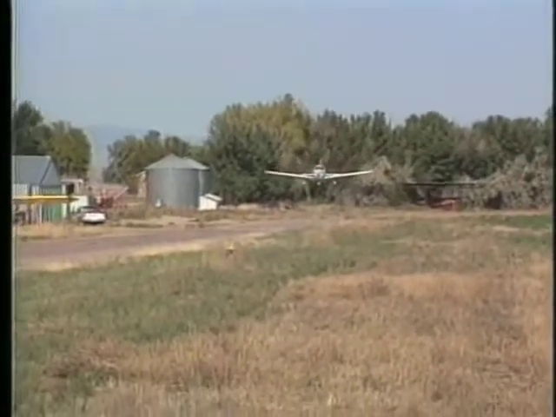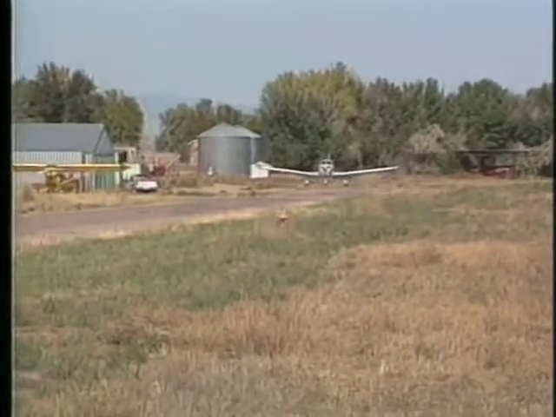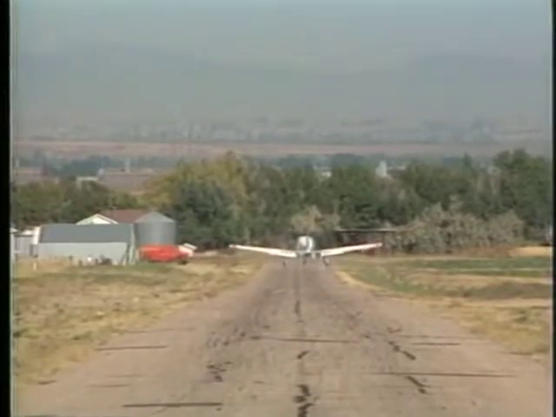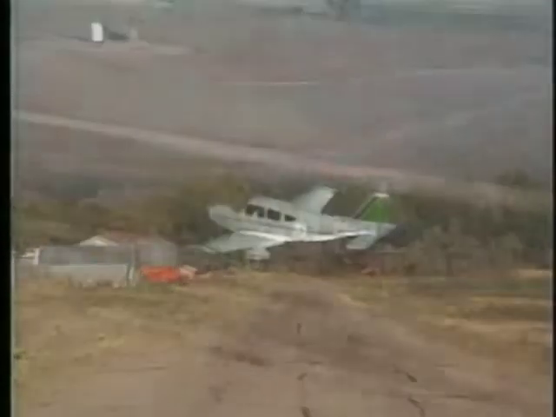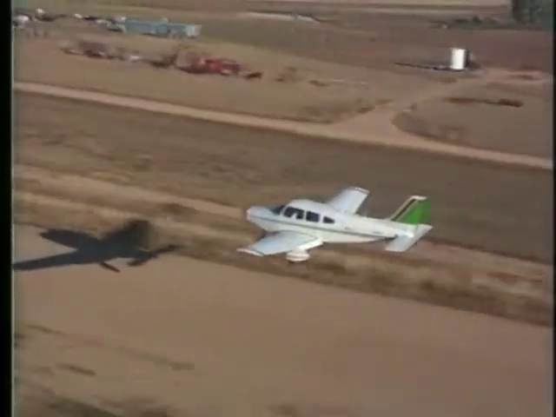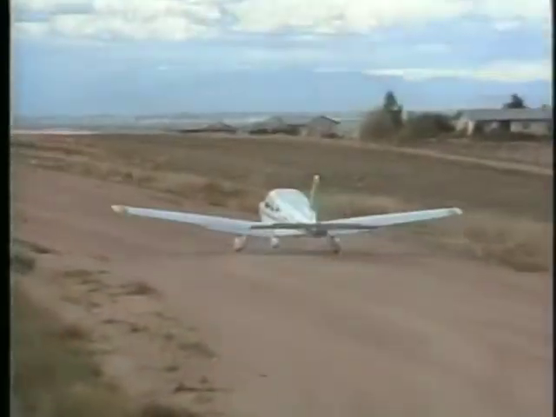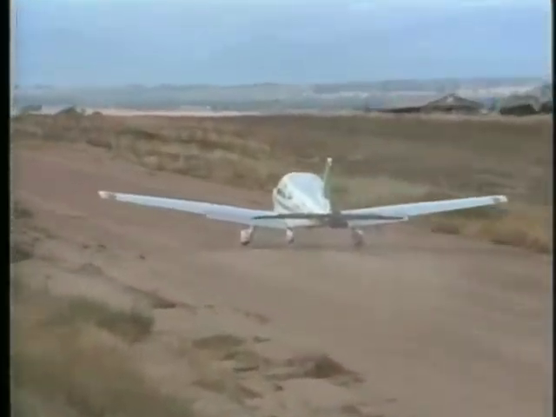Proficiency in maximum performance takeoffs and landings allows you to safely take advantage of small and soft runways. This enables you to increase your airplane's usefulness and lets you get to areas not served by airports with long, hard-surfaced runways.